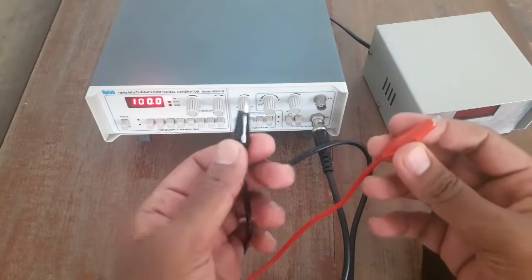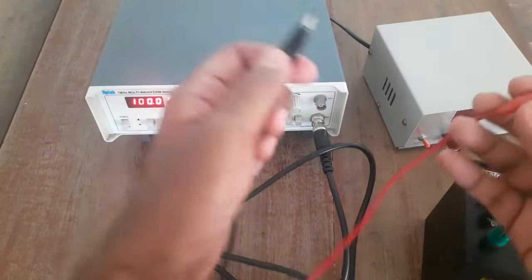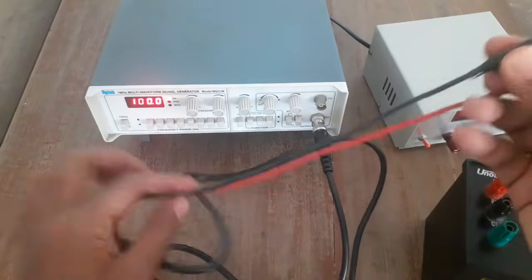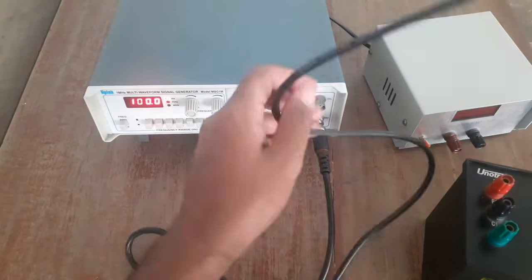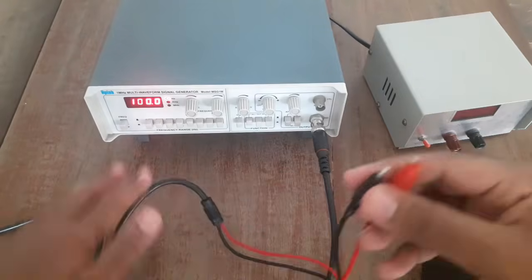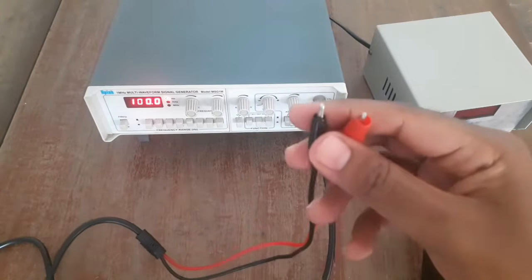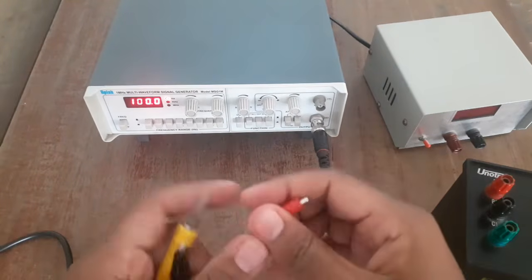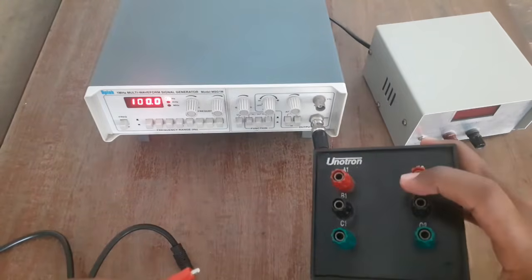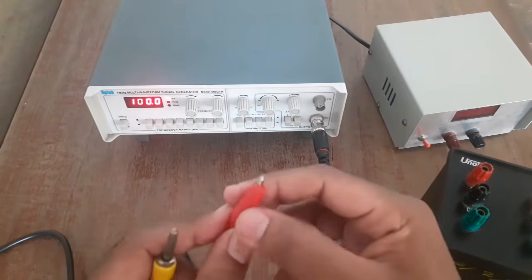Since it is AC, don't worry about plus or minus. Just think of it as a ground and a phase wire. And now what we have to do is connect it to the black box, right? So for that you should go through patch cards, because all these things have this kind of connectors. So this is a banana clip.